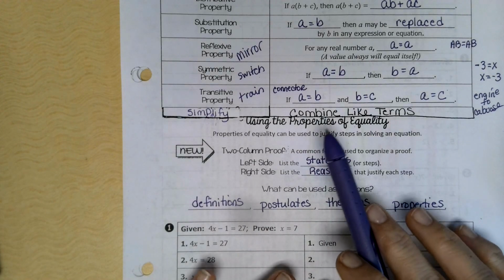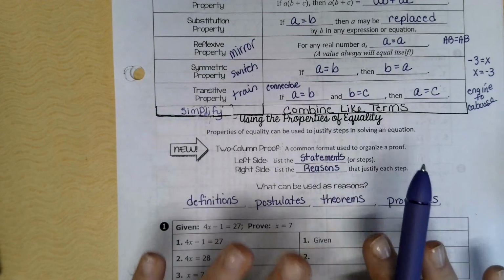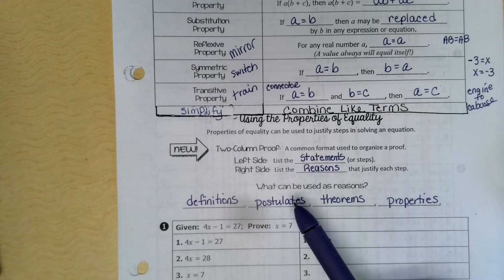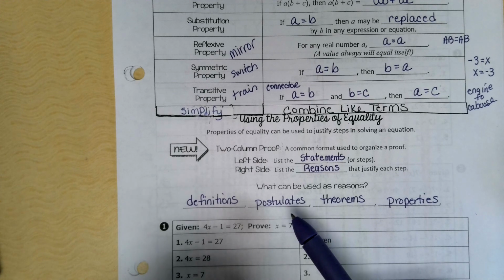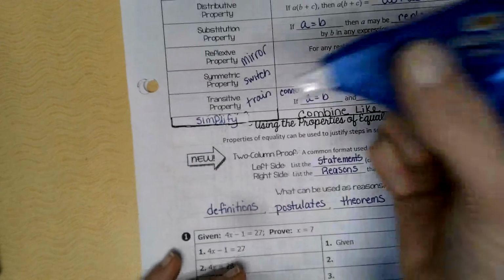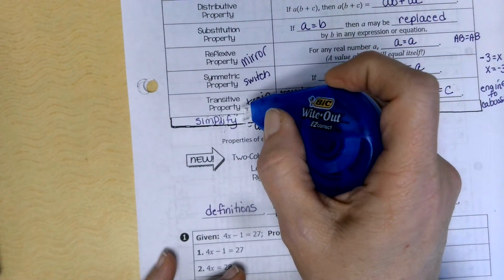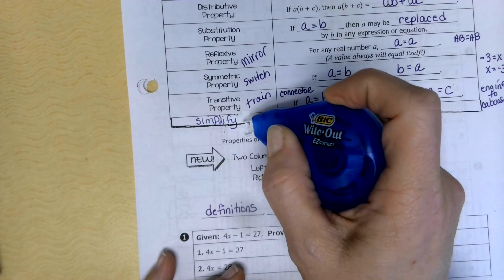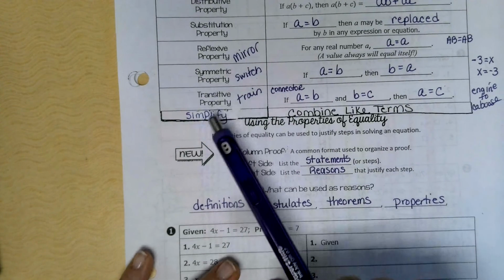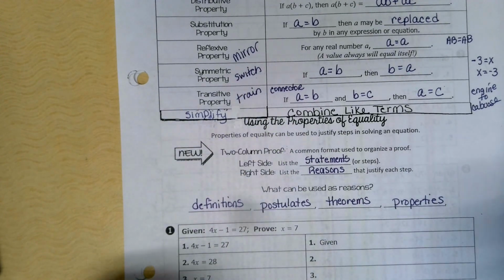What happens is when you have to combine like terms like 2x plus 5x, it's not the addition property. You're simplifying. You're combining like terms. You are substituting. You're taking out a 2x and a 5x and changing it to a 7x. But simplify or substitution will be okay. I like to use simplify. So that's what we're going to use.